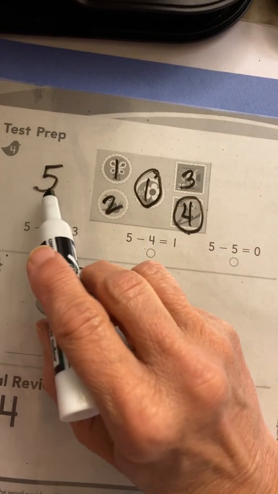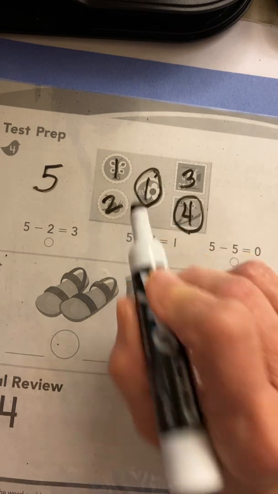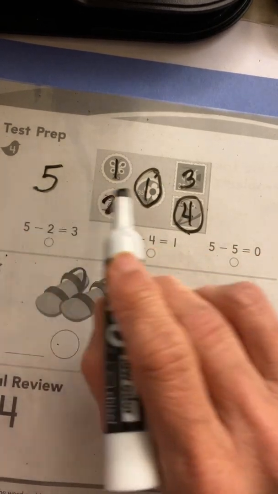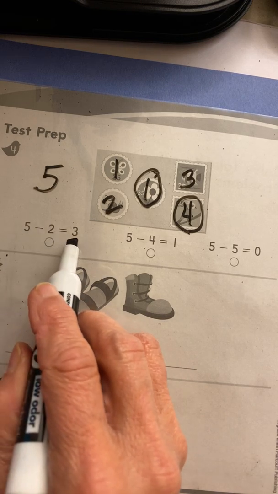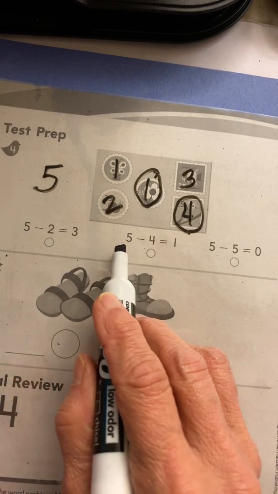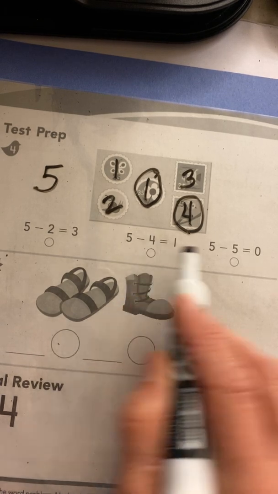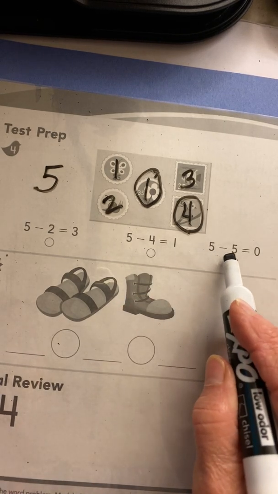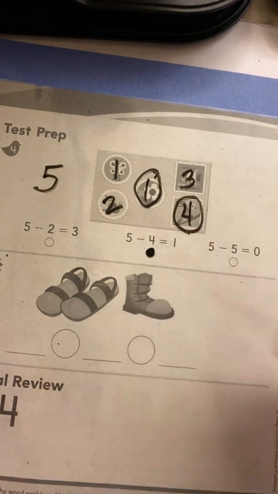So our numbers are 5, 4 that have animals, and 1 that has a flower. 5 and a 4 and a 1. Wow, I think this is it, but let's look at this one. Nope, this is the one it is right there.